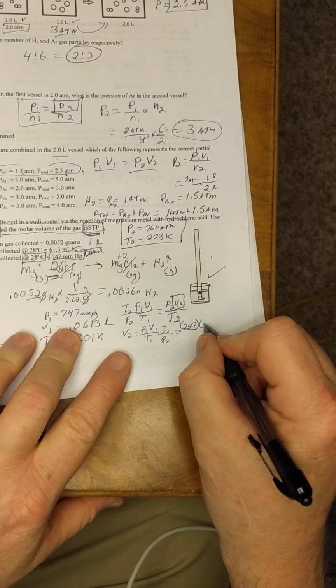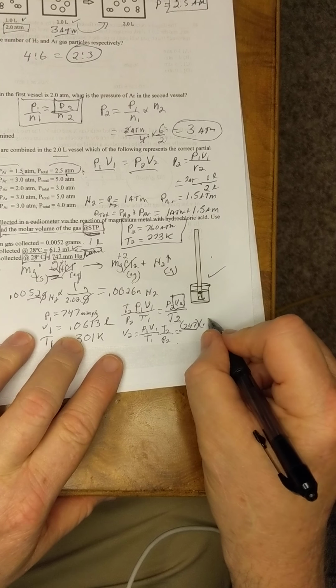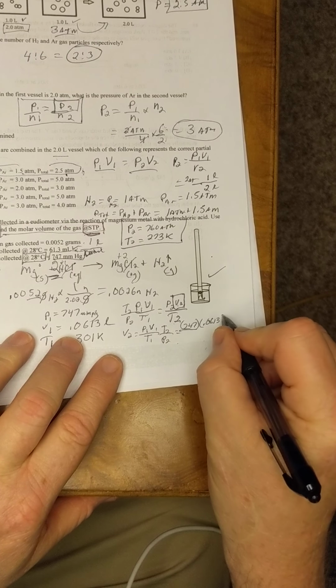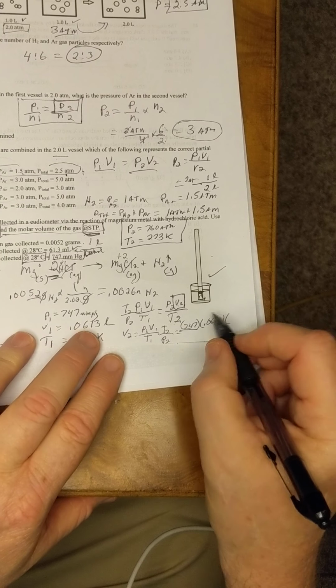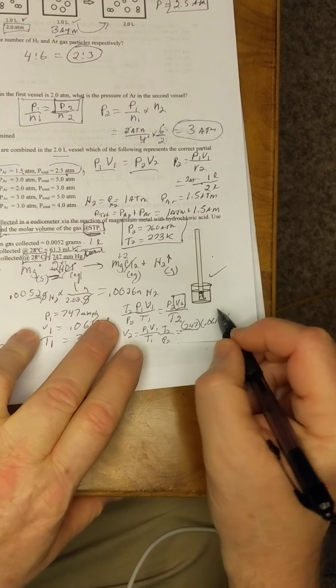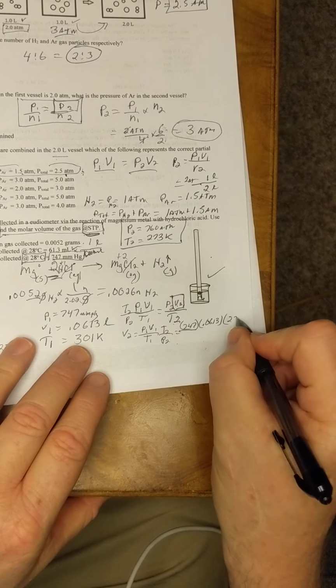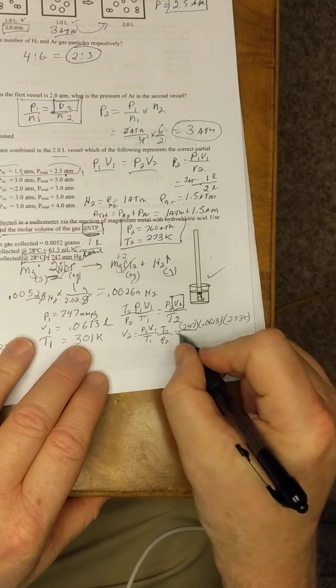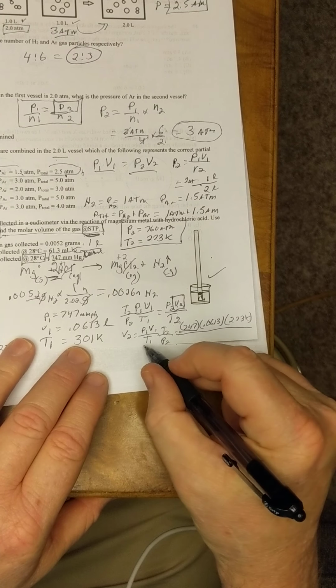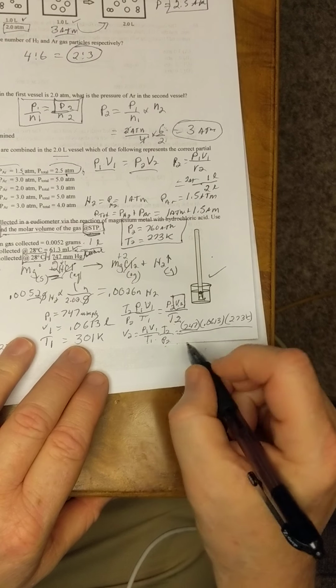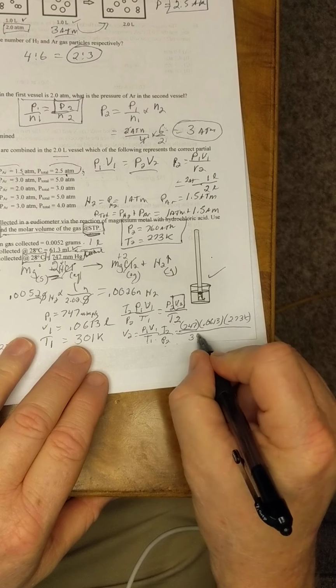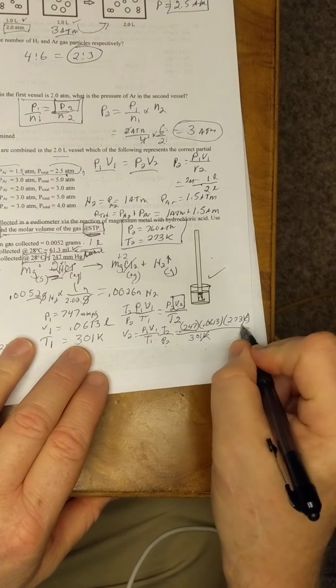The pressure initially, V1, is 0.0613 liters. And then I got T2, which is 273 K. I'm then going to divide that by T1 and P2. So T1 is 301 K, the K's cancel out.